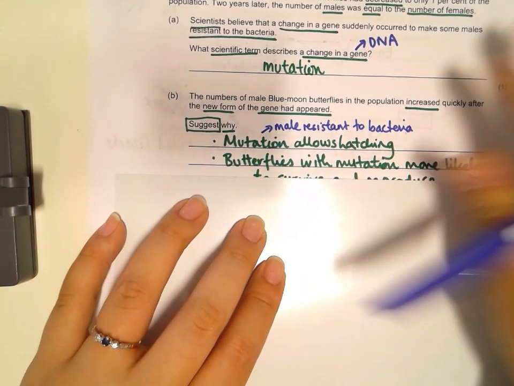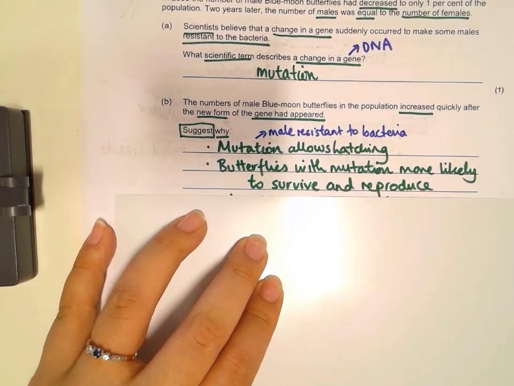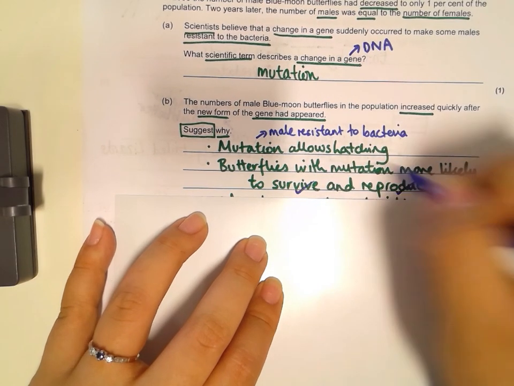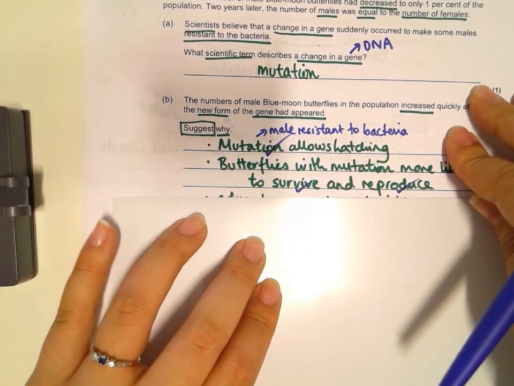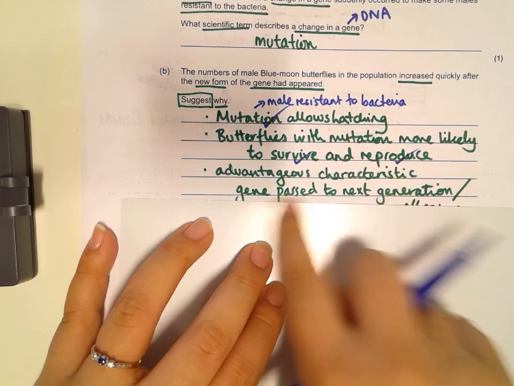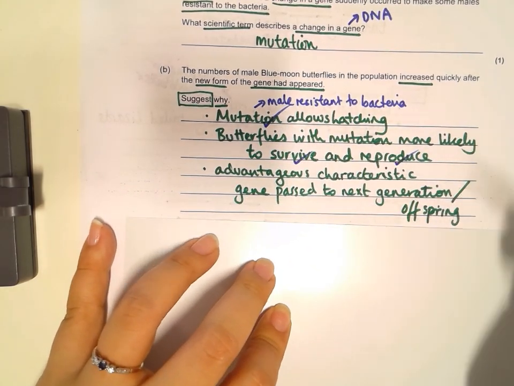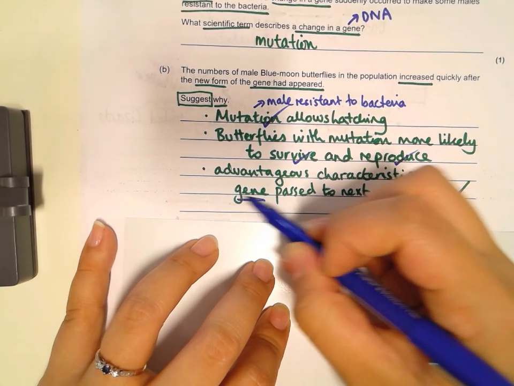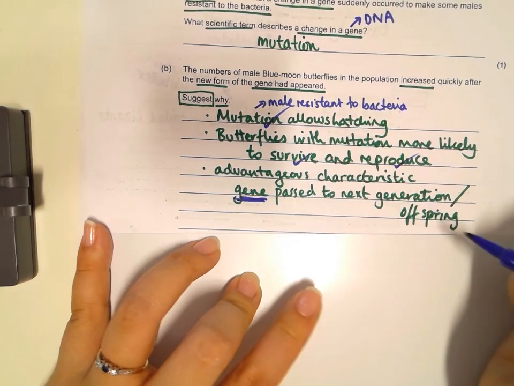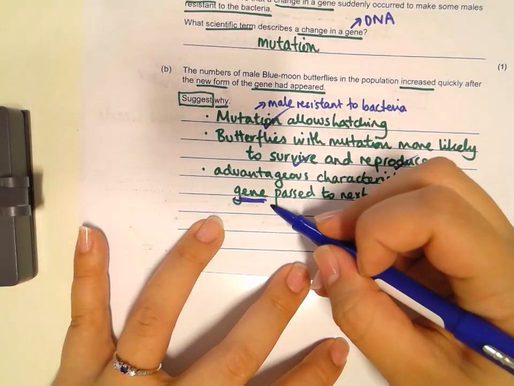Then butterflies with that mutation are more likely to survive and reproduce. That's where the mark comes from, and mutation there. This advantageous characteristic gene, so one that probably allows hatching, is passed on to the next generation. It's the gene that's passed on to the next generation or to the offspring, and that is the 4 marks there.